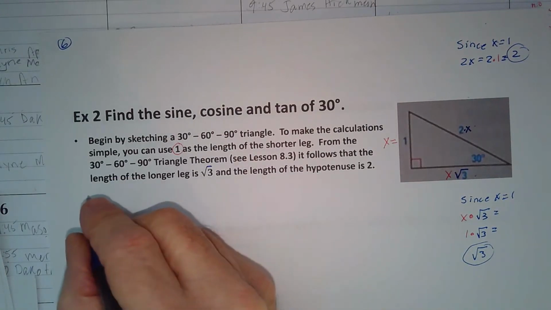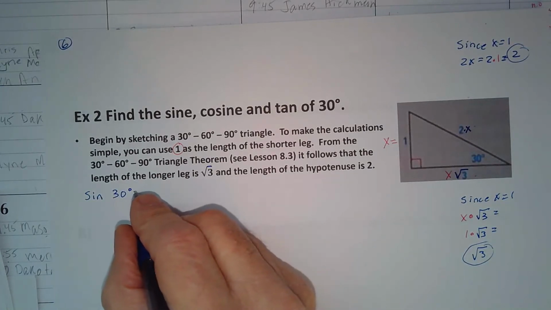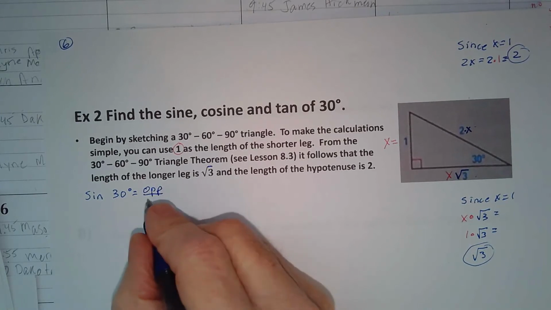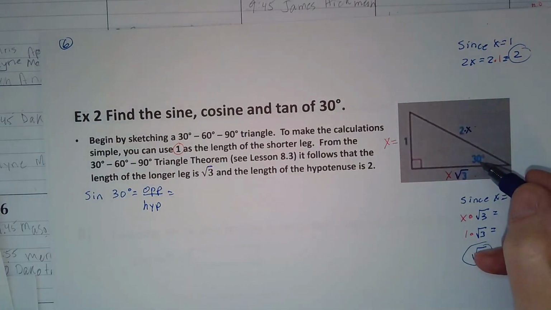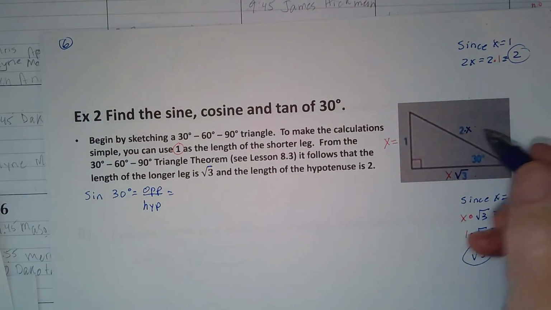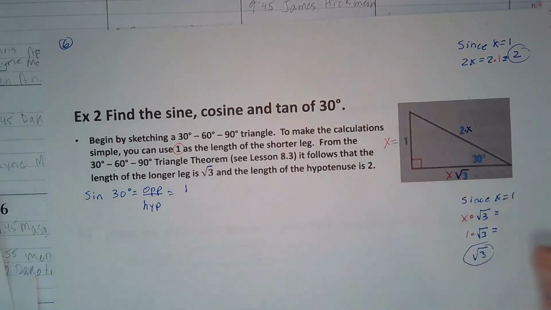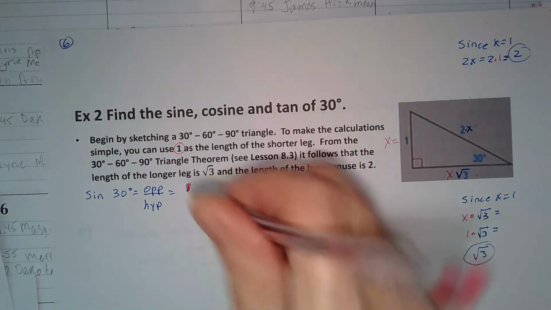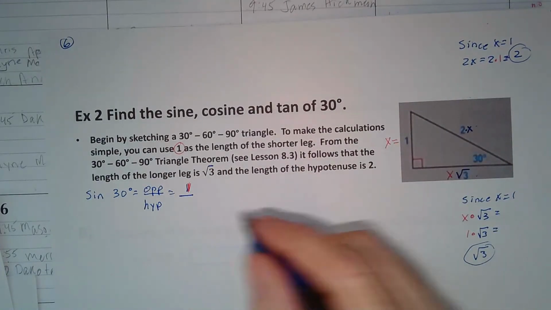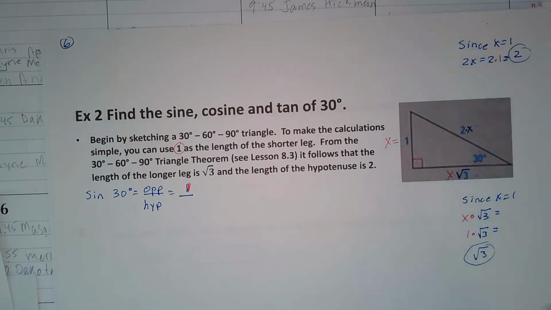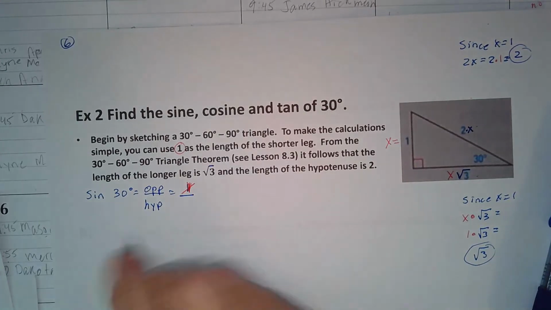All right, so let's go ahead and find the sine of 30 degrees. The sine of 30 degrees equals opposite over hypotenuse. Here's 30 degrees. Opposite is 1, hypotenuse is 2 times x. So why don't we show it as x over 2 times x.